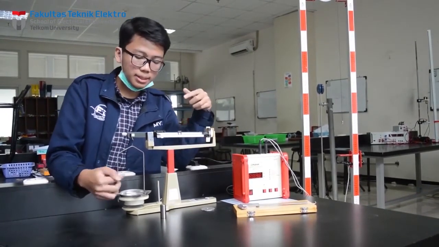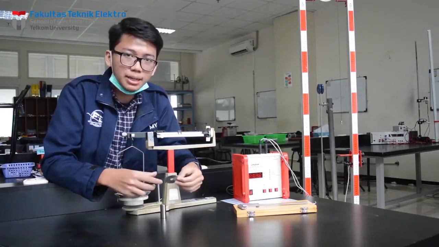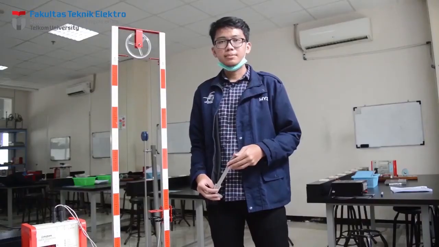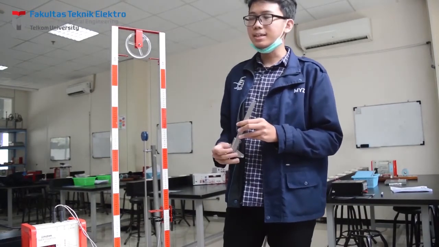Finally, it is on the zero position. So we know that the mass of the extra load is 5 grams.